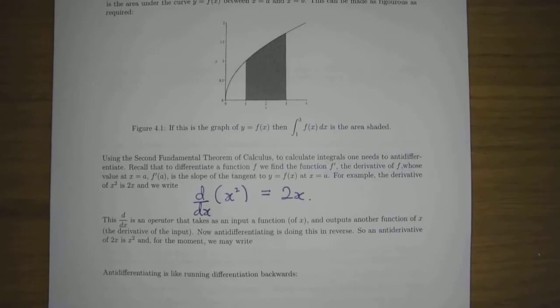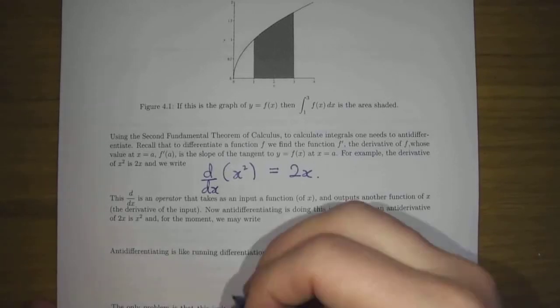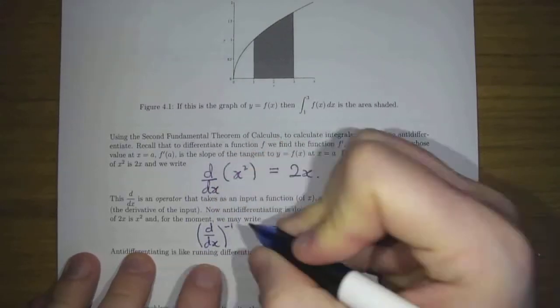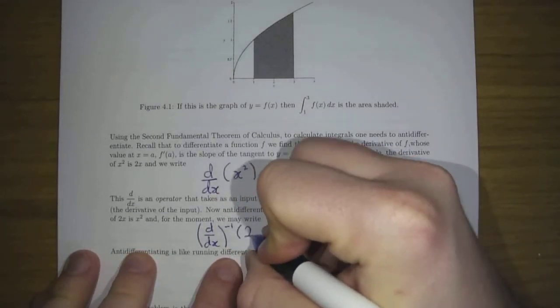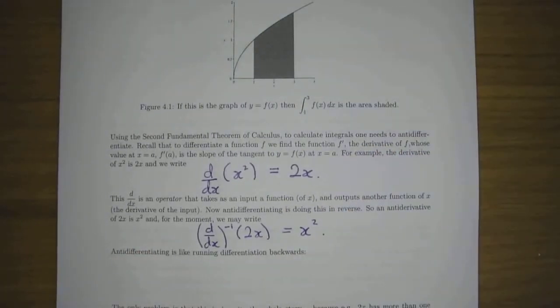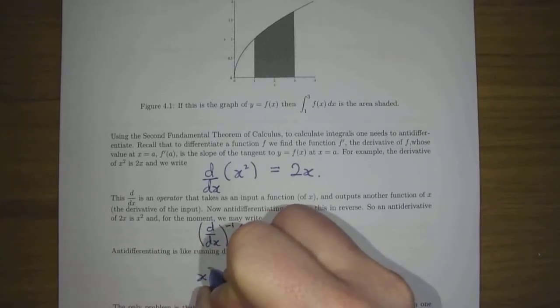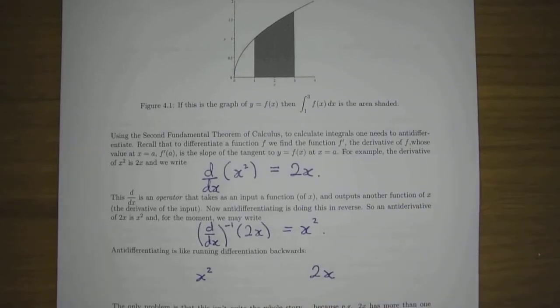So anti-differentiating is doing this in reverse. We're going to write this as (d/dx) inverse. This is a little bit dodgy, but just for the moment, this is how I want you to think of it. The inverse operator will bring you from 2x back to x squared. So anti-differentiation is like running differentiation backwards. If you have a function x squared and you differentiate it, you get 2x, and roughly, if you anti-differentiate it, you go back to x squared.